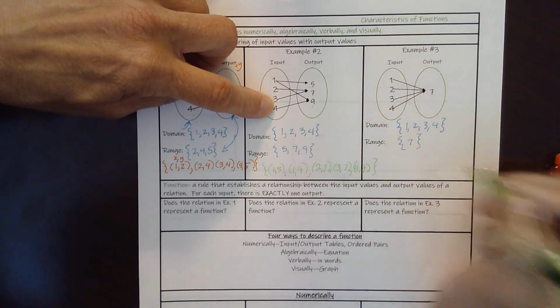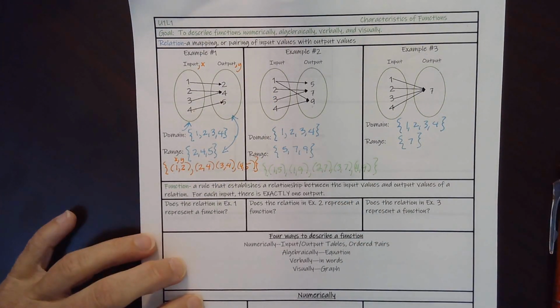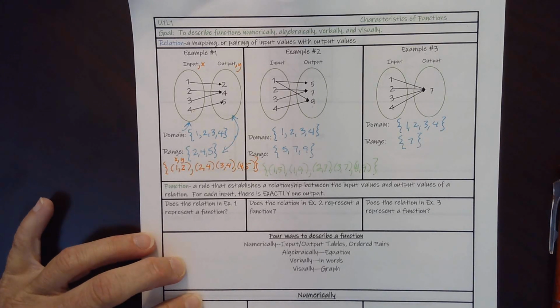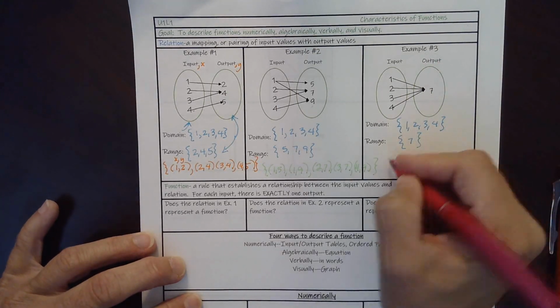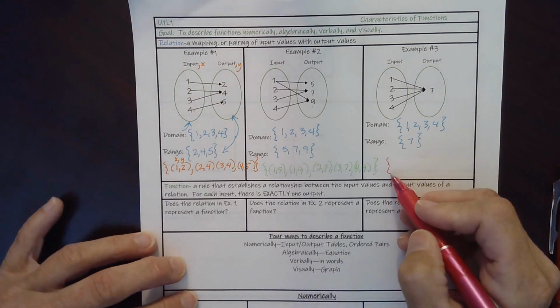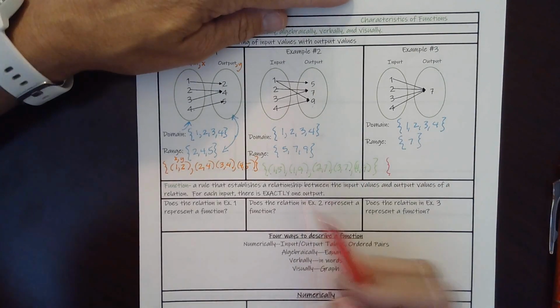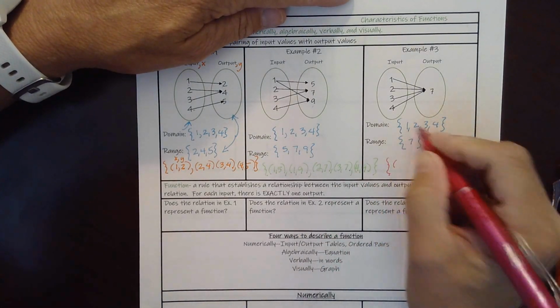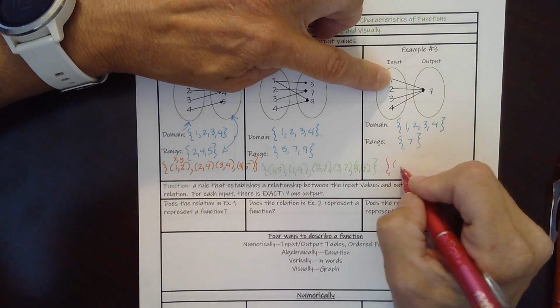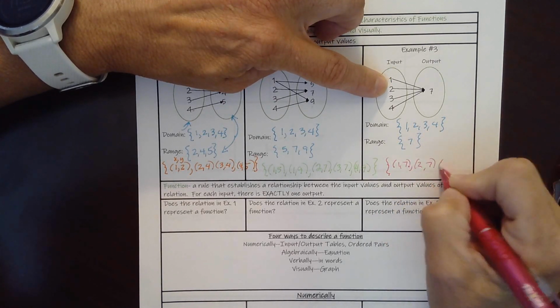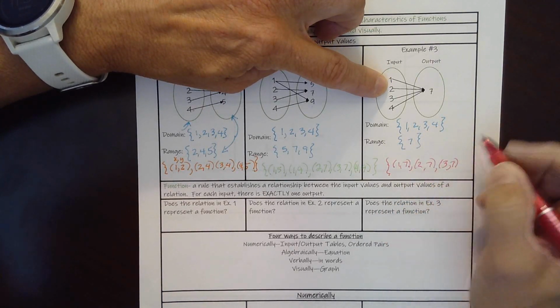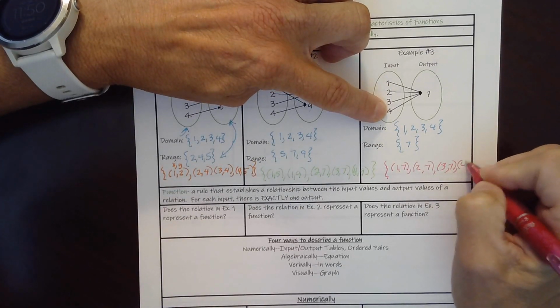And finally, for example 3, as a set of ordered pairs, we would have (1, 7), (2, 7), (3, 7), and (4, 7).